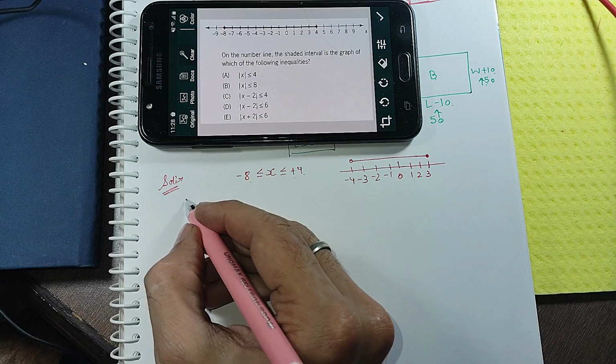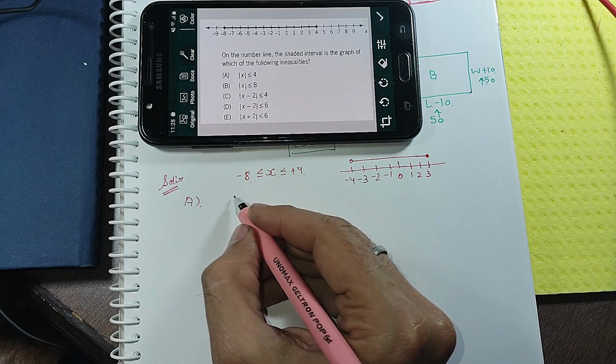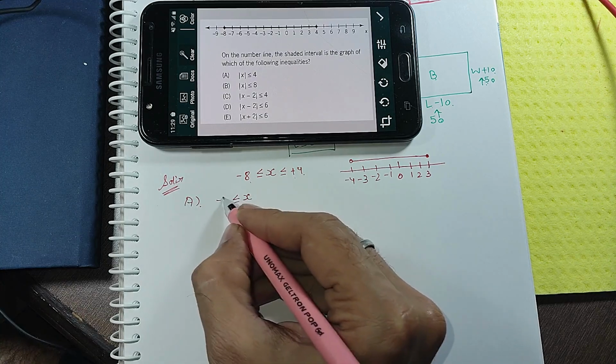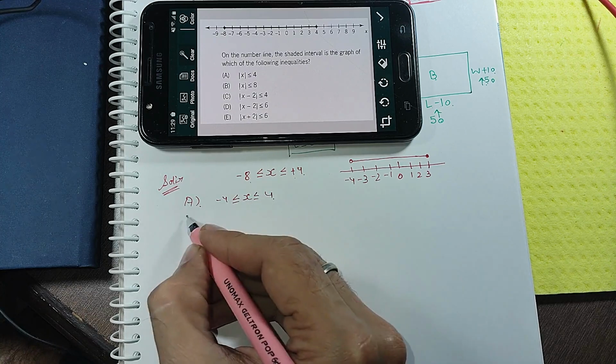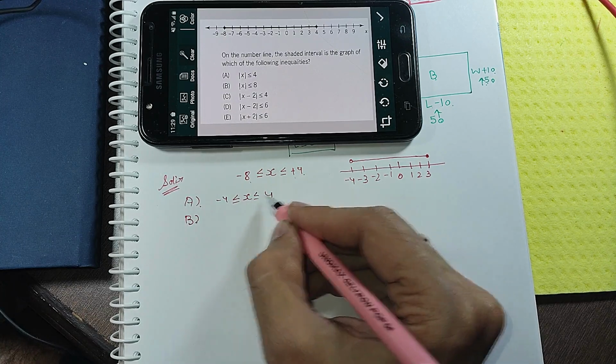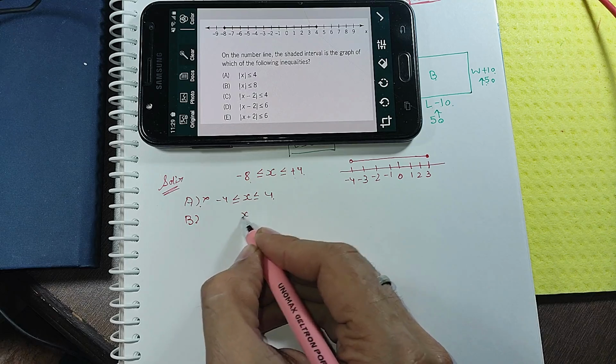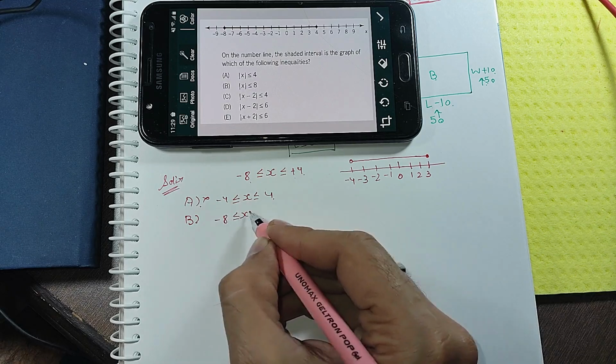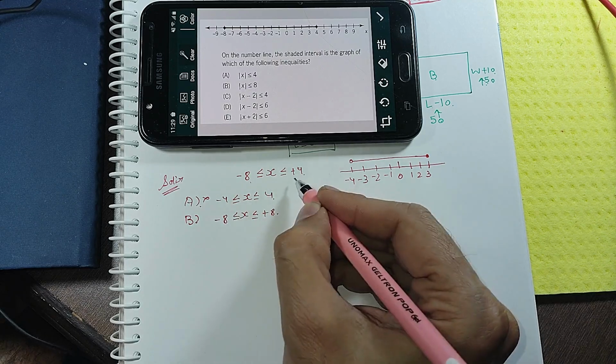I will solve all the inequalities. Now the first inequality will be x greater than or equal to minus 4, less than or equal to plus 4. This doesn't match, so this is not the option. Second will be x greater than or equal to minus 8, less than or equal to plus 8. So this is also not the right option.